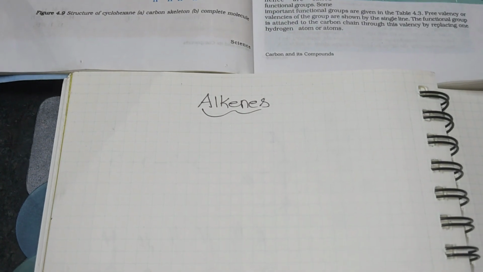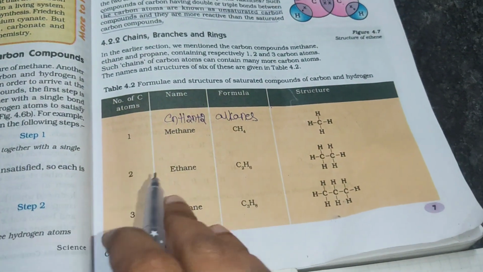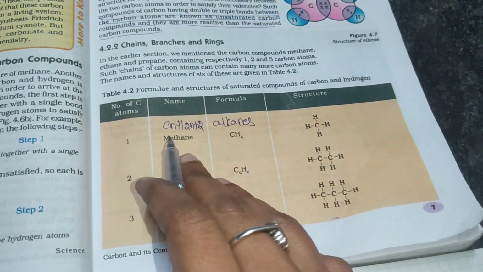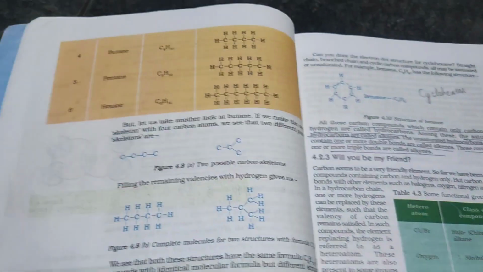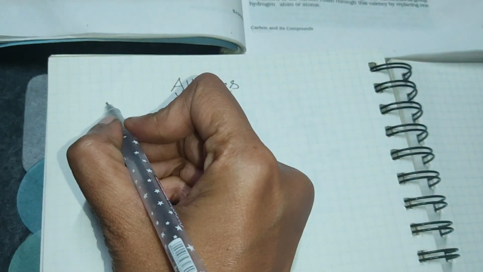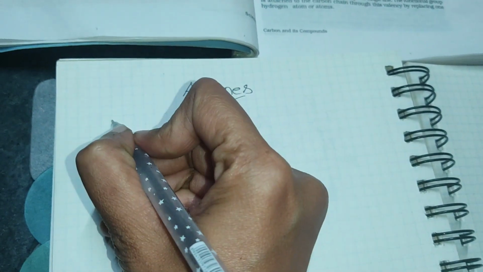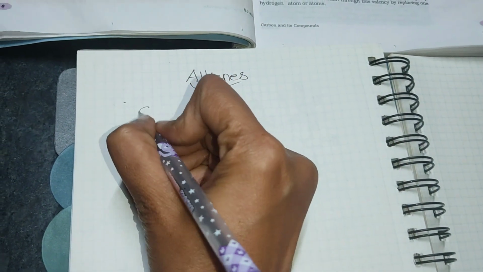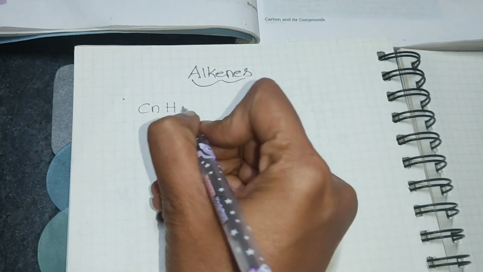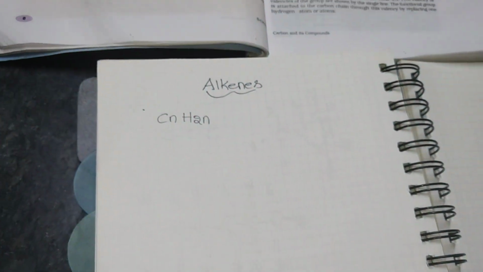In the last video, I explained about alkanes and their structures, right? So we discussed the general formula of alkanes, CnH2n+2, and also how to write their structures. Now we will write alkenes. These are unsaturated carbon compounds and they have double bonds. Their general formula is CnH2n.